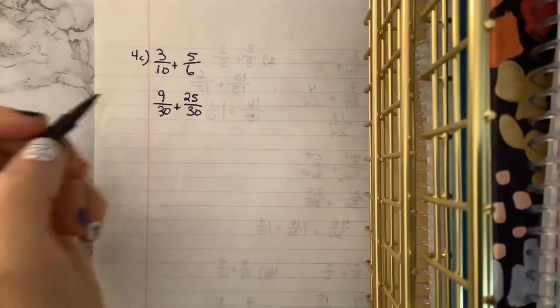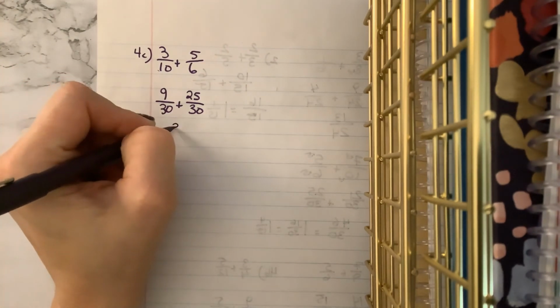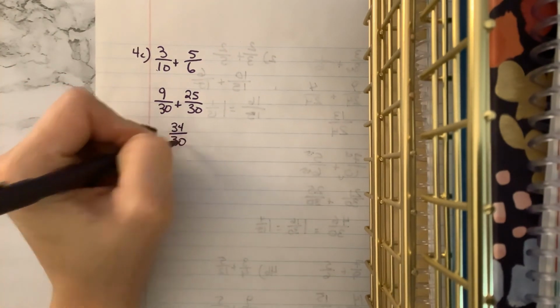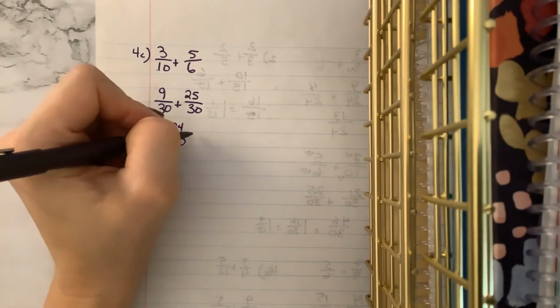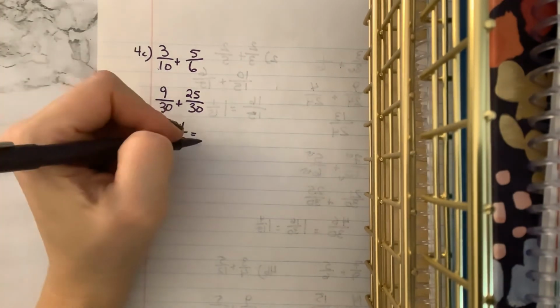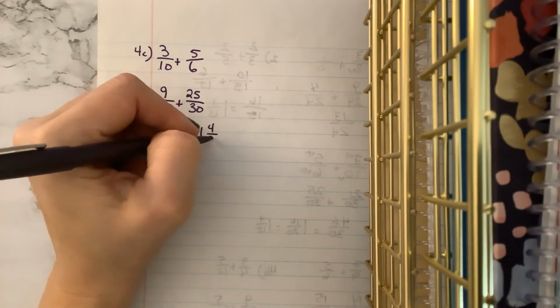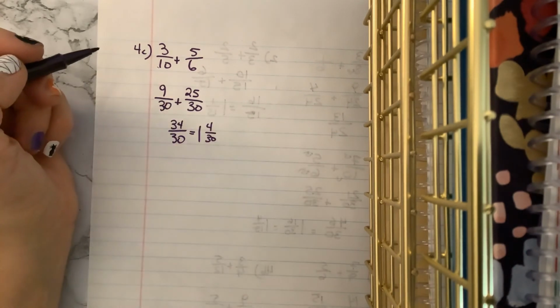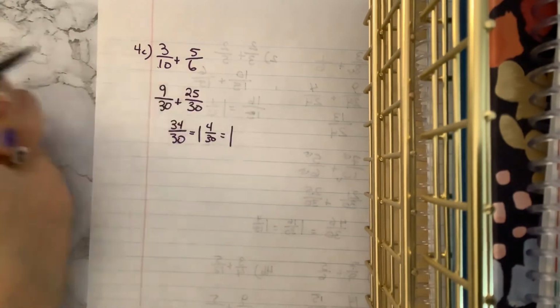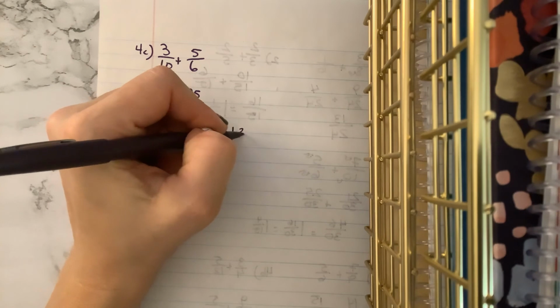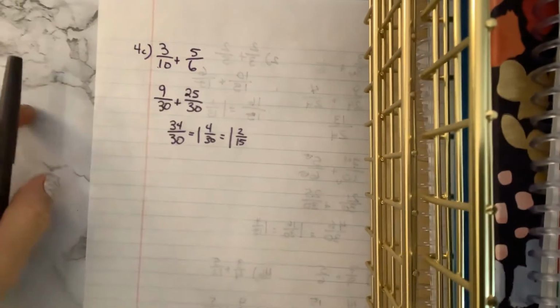Now we add 25 plus 9 is 34, so our sum is 34/30. When we make it proper, we should get 1 and 4/30. And finally, we do need to simplify this fraction. We get 1 and 2/15.